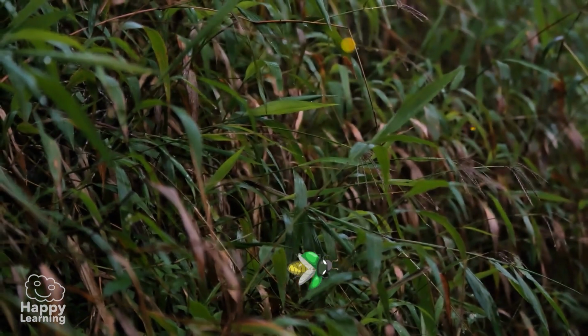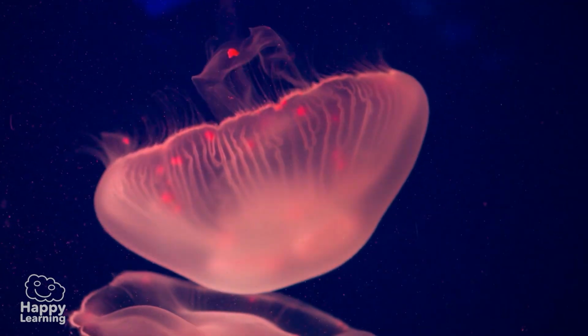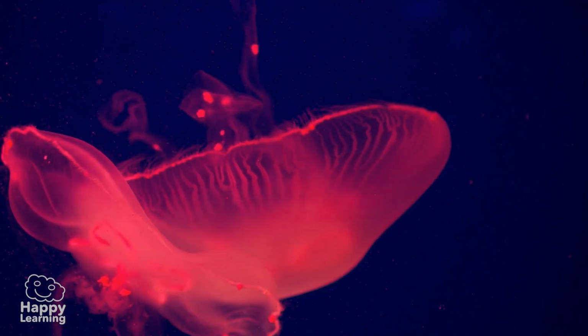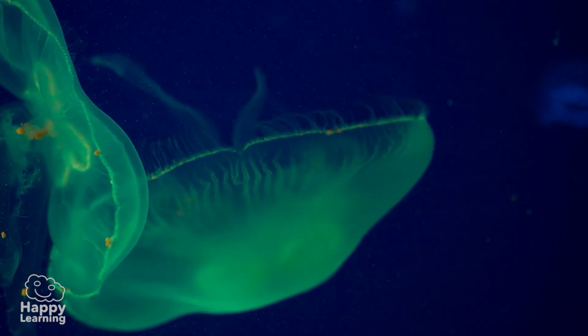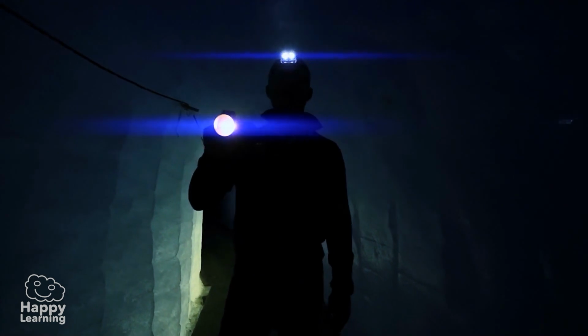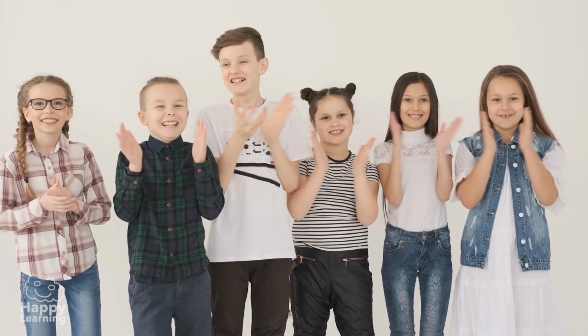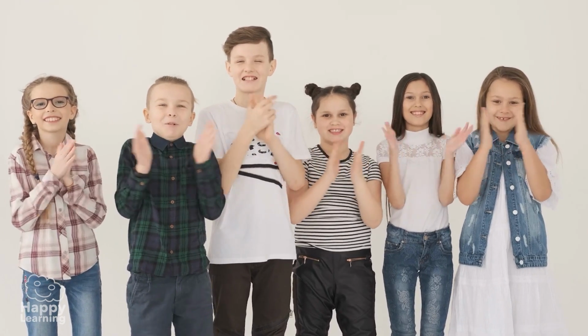Did you know that there are animals that also emit light? Fireflies produce light inside their bodies. And also some jellyfish are fluorescent. They're so beautiful. But people are not luminous. Nature didn't give us that ability. So, we have to find our own way to keep our way lit during the hours of darkness. And we did it really well.